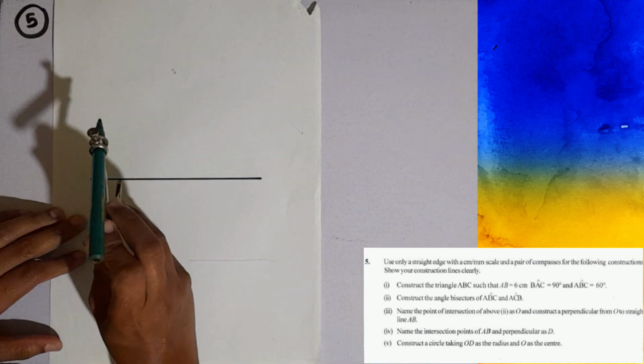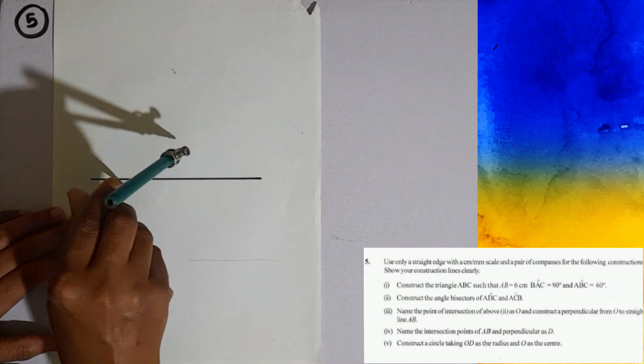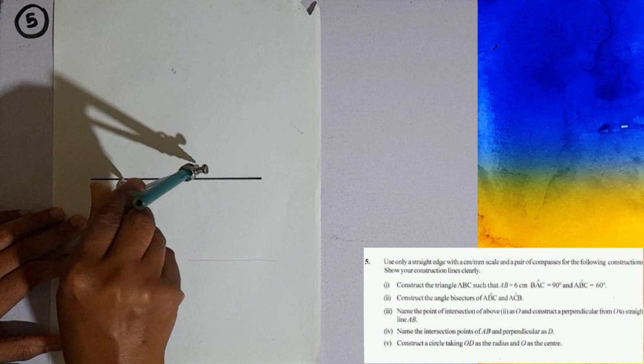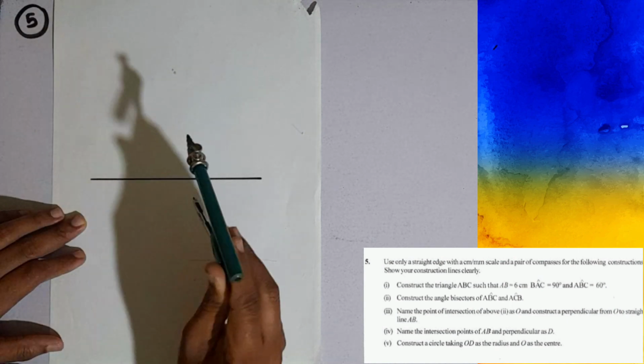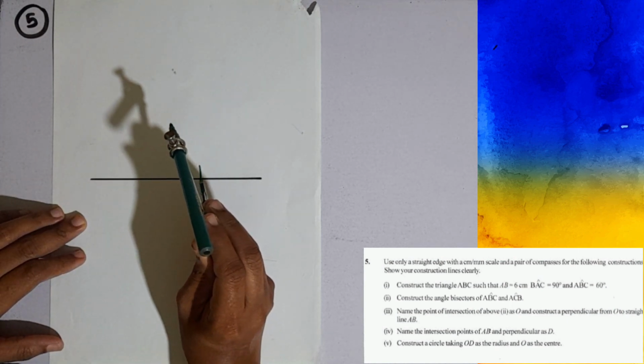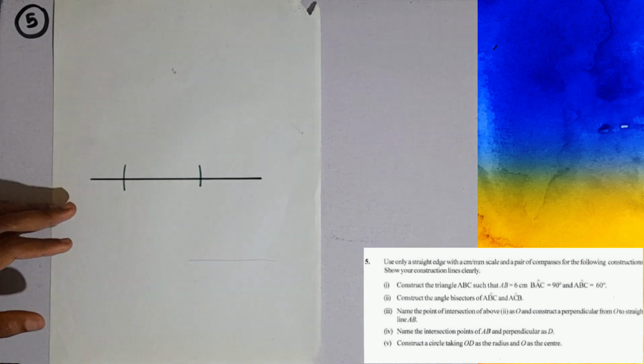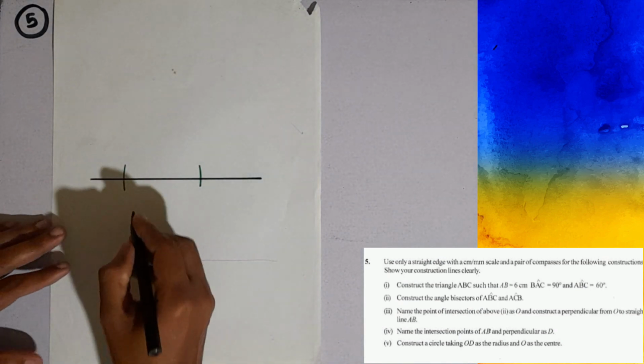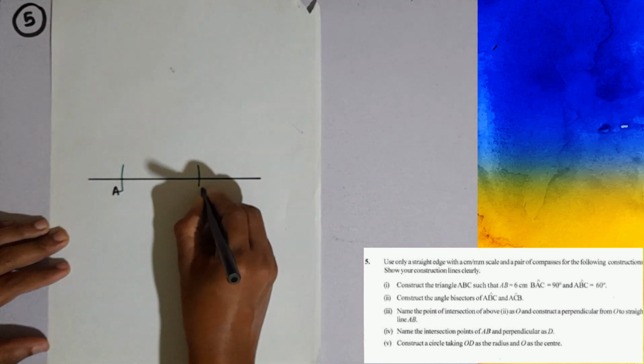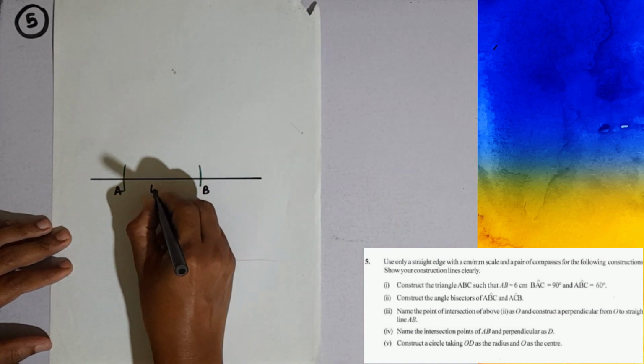So place the point of compass like this and draw an arc. Then without changing the distance, keep the point of compass here and draw another arc like this. So these 2 points are A and B. The length is 6 centimeters.